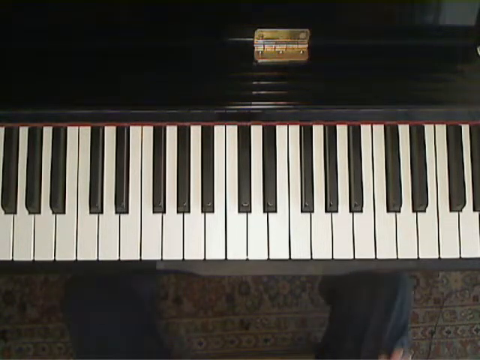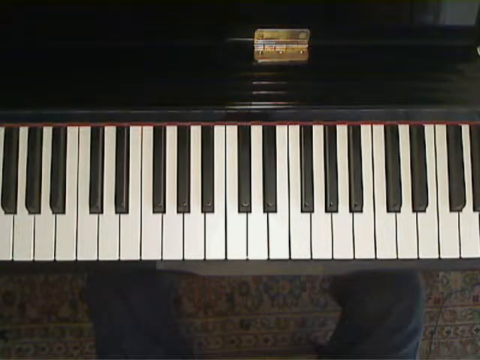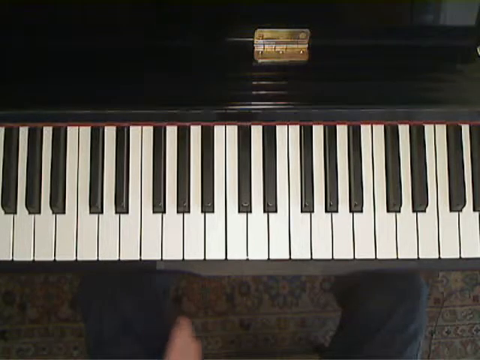Well, everything we said, all the things that we have said about the inversions, also applies to all the different chords that we have, both for the major and the minor scales, and of course on every degree of each scale.